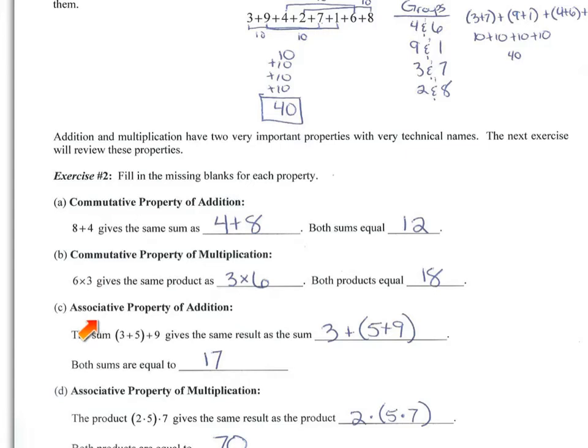For the associative property, I could add 3 plus 5 and then add 9 to that result afterwards. Or I could add 5 plus 9 and add the result of 3 after that. Either way, the result is 17. So whether I choose to associate the 3 and the 5 together first or the 5 and the 9, I get the same thing because of the associative property of addition.